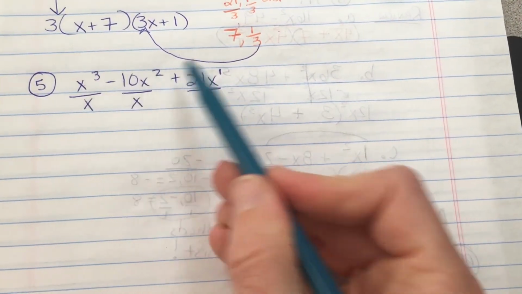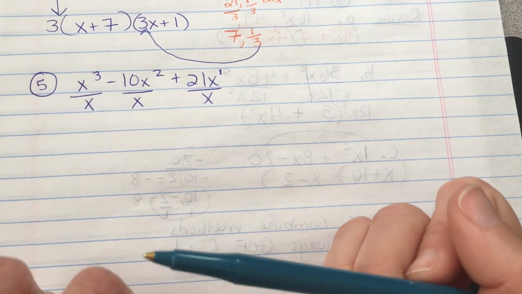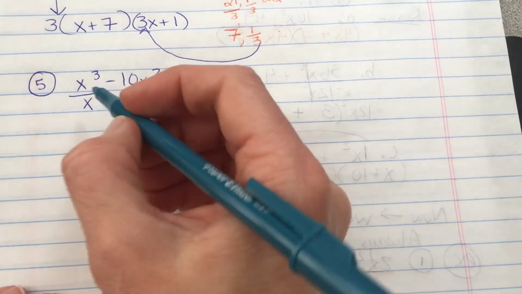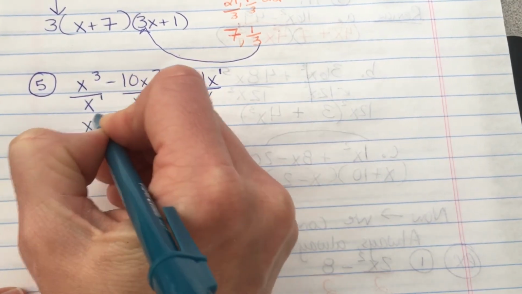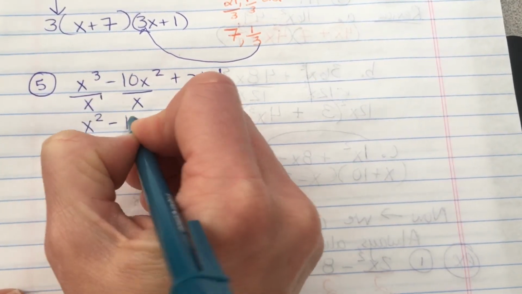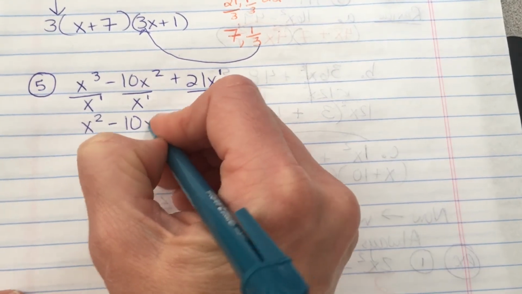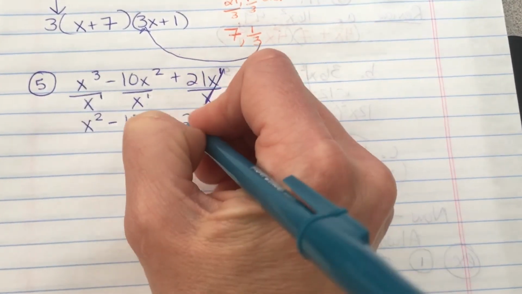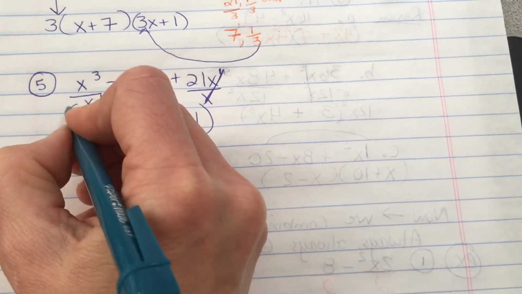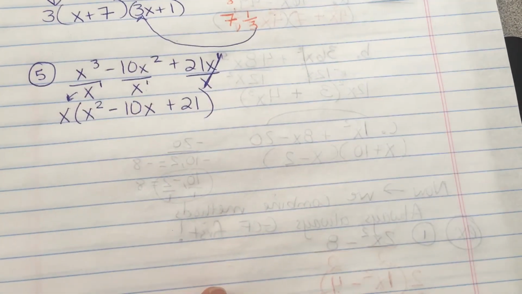What's small? 3, 2, or 1? The smallest one is 1, okay? What does this give you when you divide? X squared, because you subtract them. Negative 10x. What happens to these x's? They cancel, okay? And you put the x out front, okay?